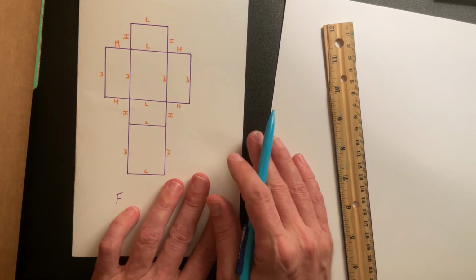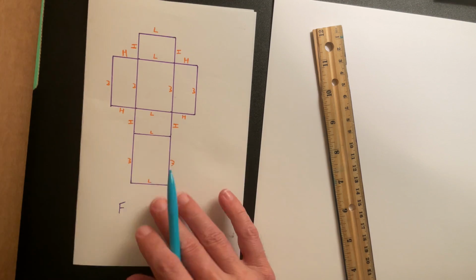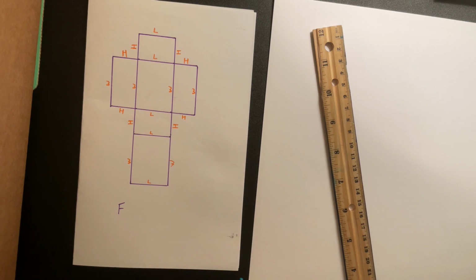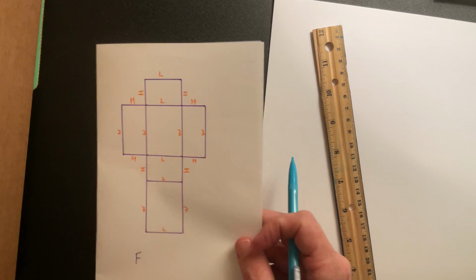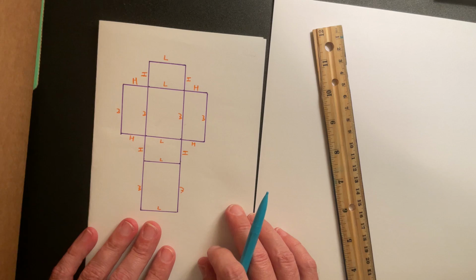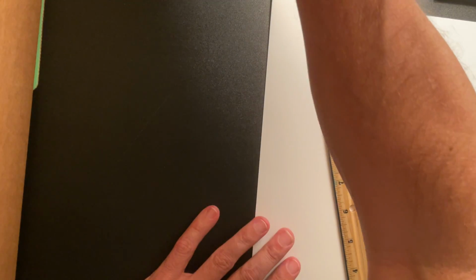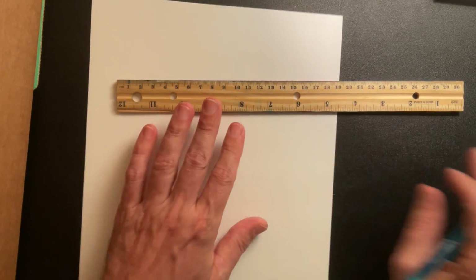So those are the parts that you're going to need to make your net. If you know your length, width, and height, you will be able to create a net for your rectangular prism. So freeze on this screen if you need to know which sides are length, width, and height. And then I'm going to show you guys how to make it.